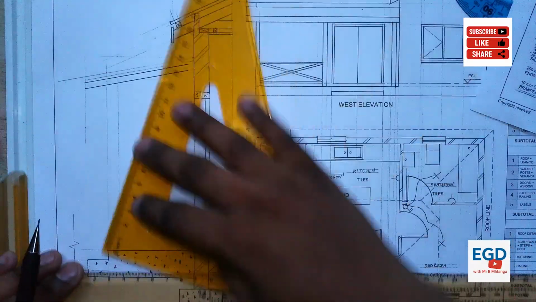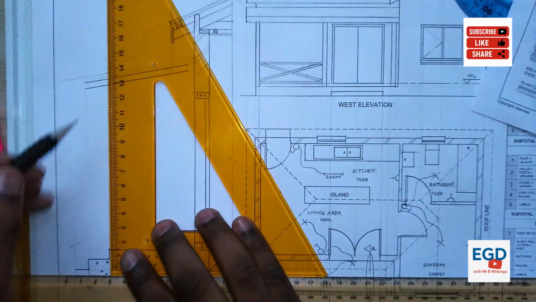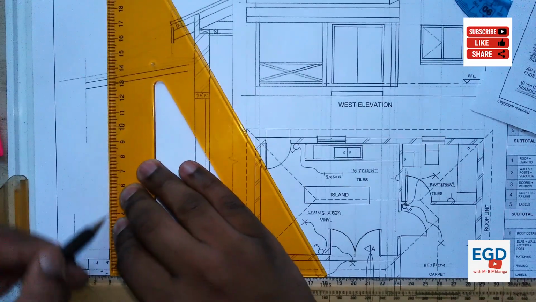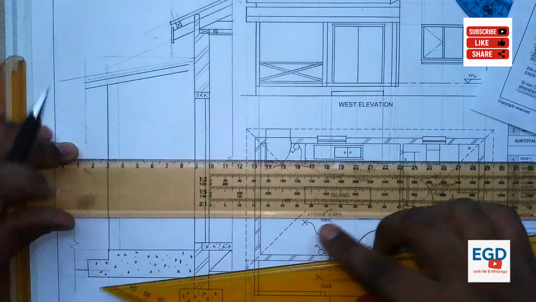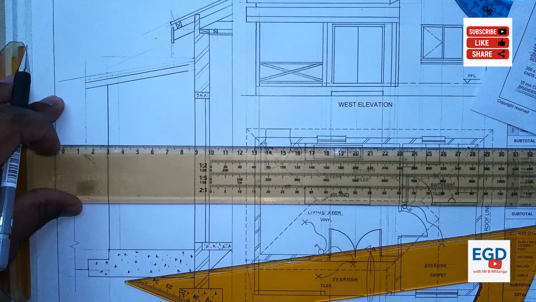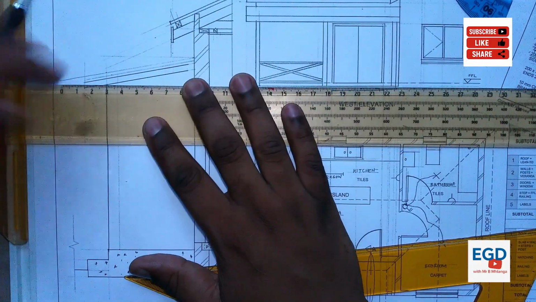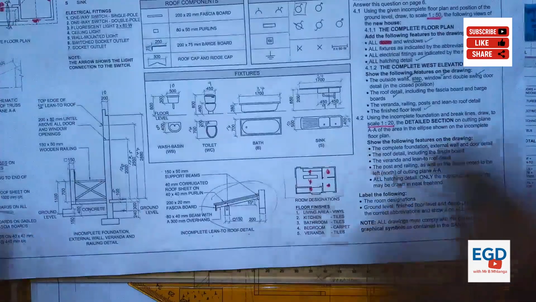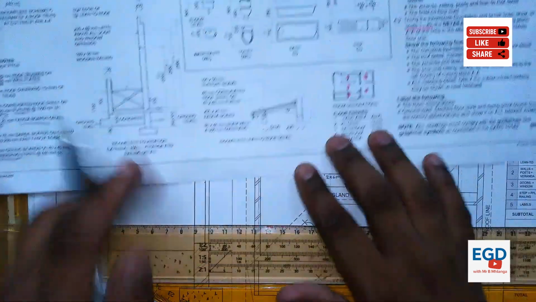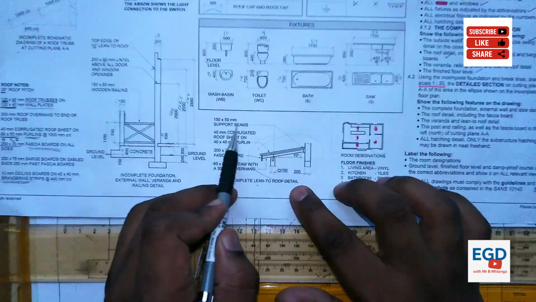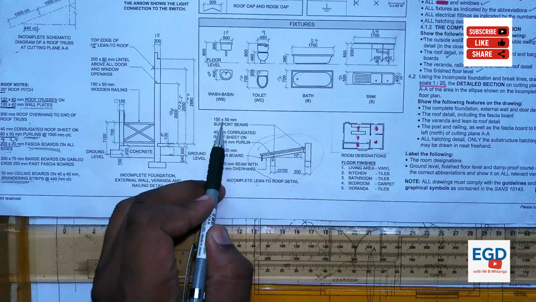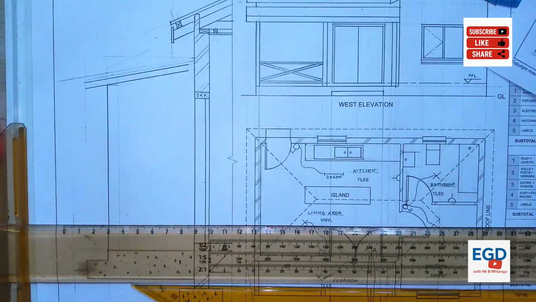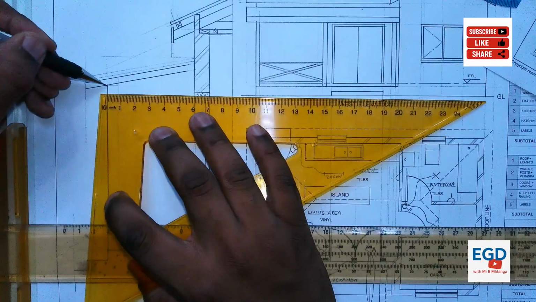Okay, so now the post ends where it touches the beam there. All right, so I'll draw a straight line there, and then draw a horizontal line there, like construction, like that. Okay, and then there I have the support beam, which is 150 by 50. So 50 divided by 20 is 2.5. So right in the middle of the post there.